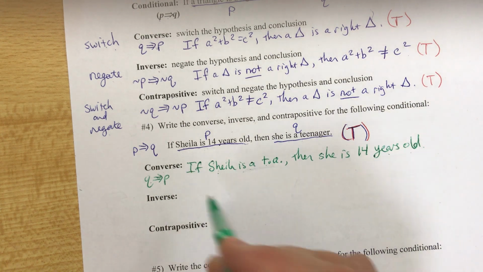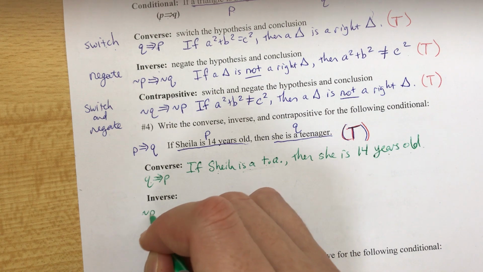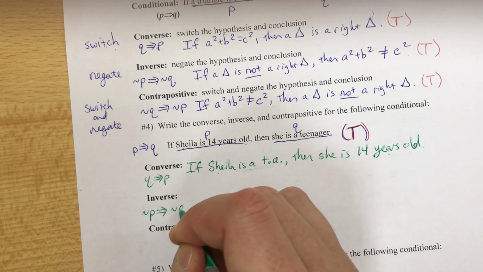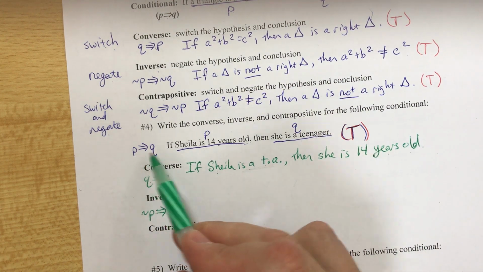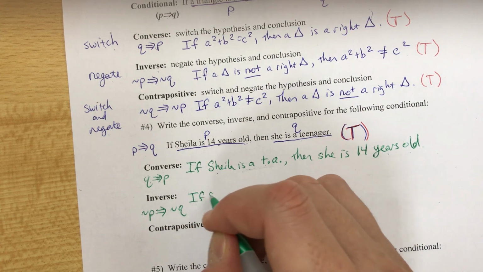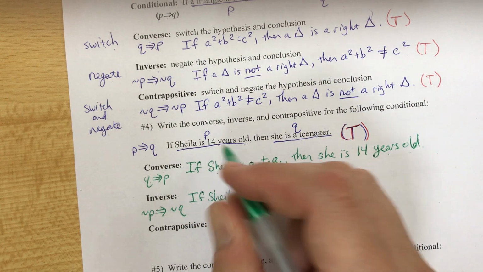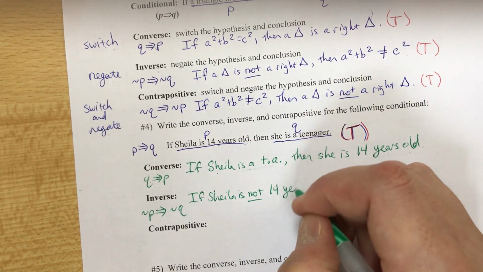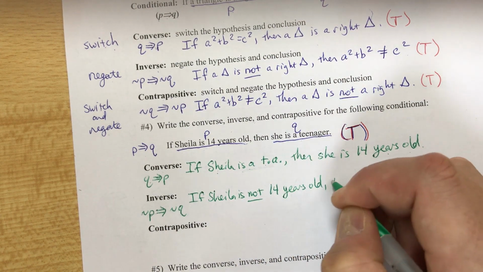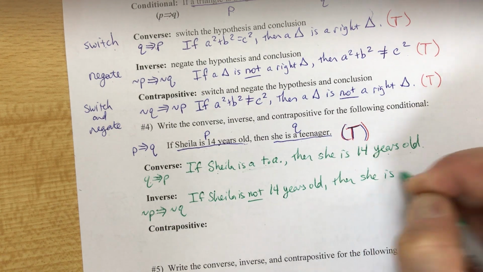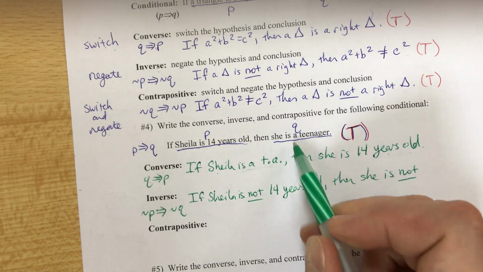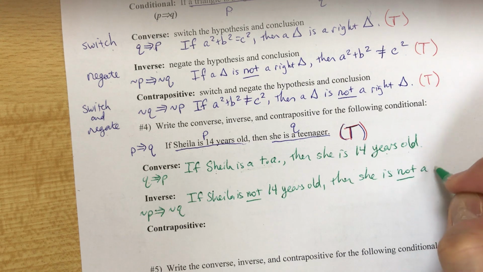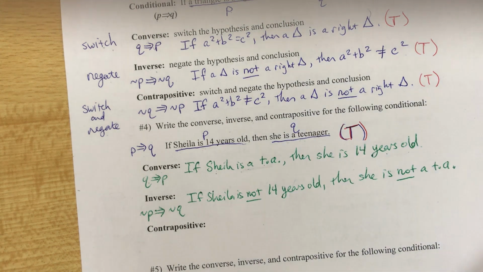Okay, converse is switch. Inverse is negate: not P implies not Q. So go back to the conditional. If Sheila is not, you have to negate that, not 14 years old, then she is not a teenager. I have to negate that. She is not TA.